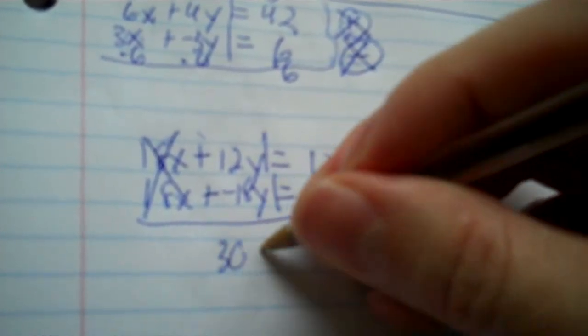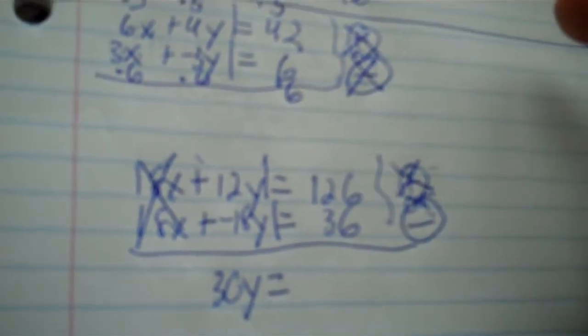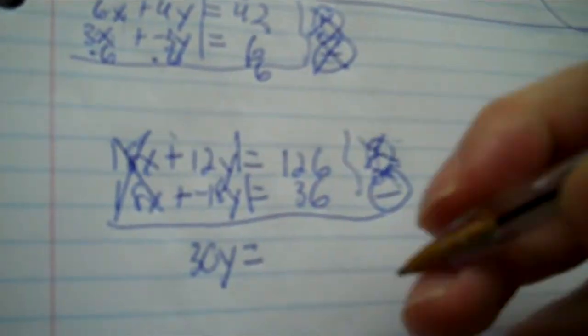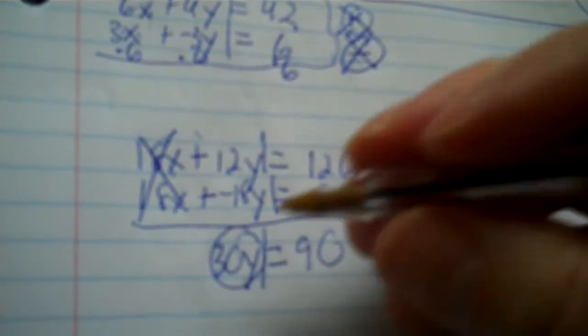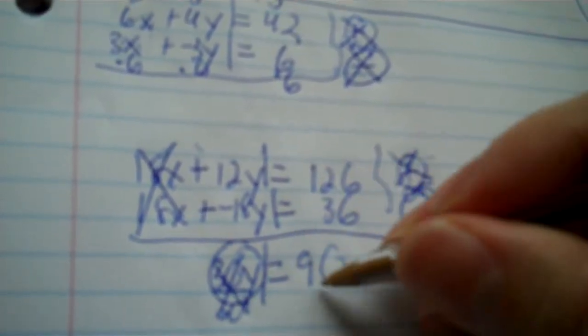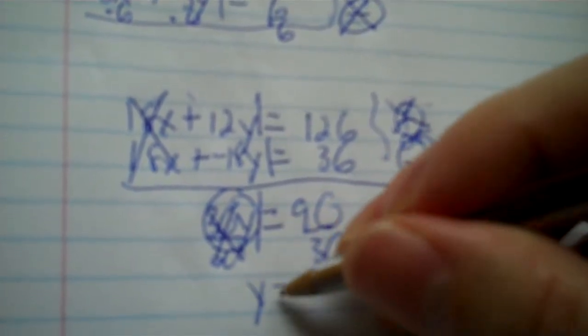So 30y. Now take your 126 and minus the 36. It's 90. Wall goes up, dot circle, so divide by 30, and that's 3.